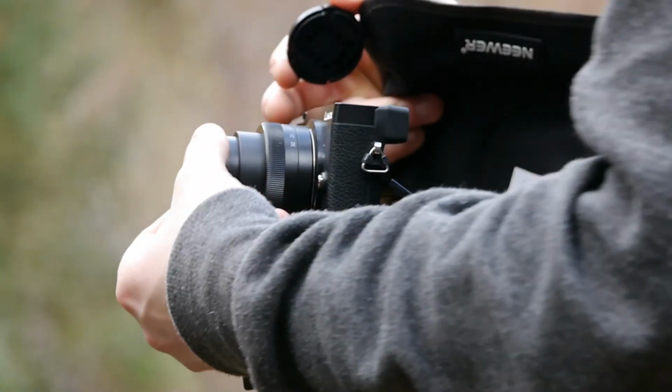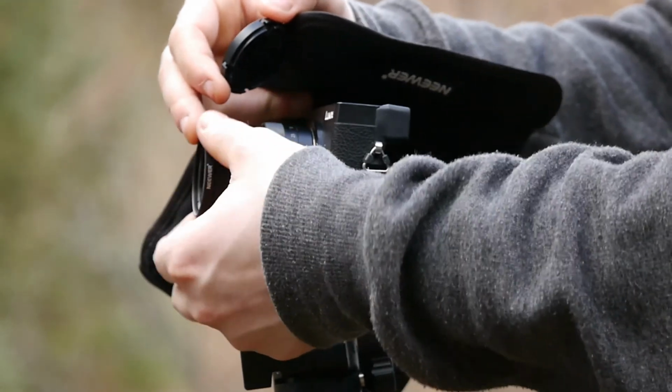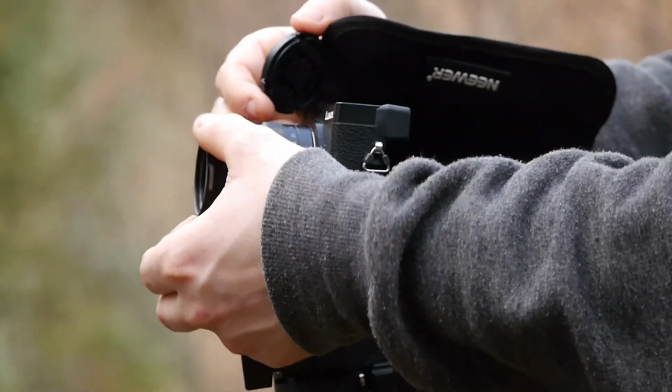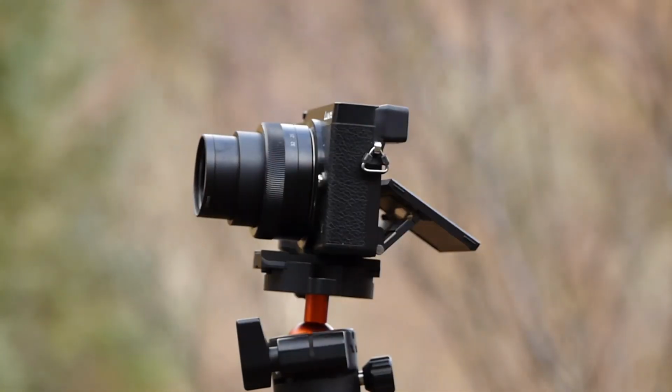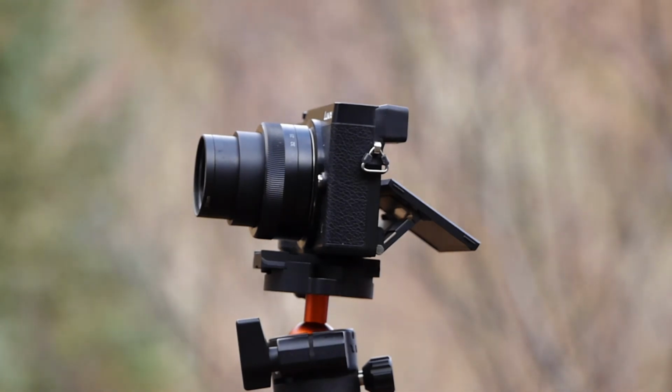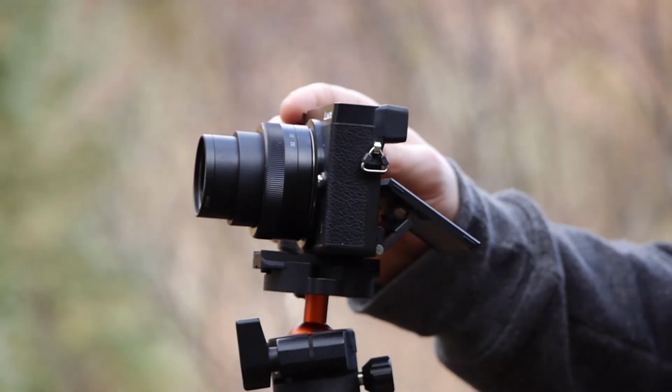Tip number 2 is to use ND filters. Once you have found the aperture and the shutter speed you want for the smoothest amount of water, use ND filters to prevent overexposure. I used the newer stackable ND filters.